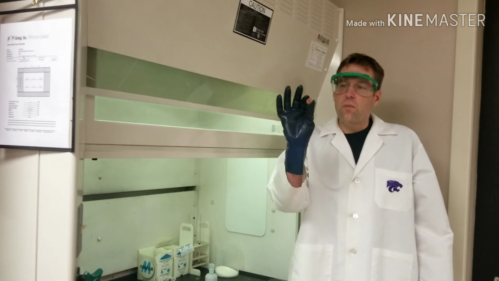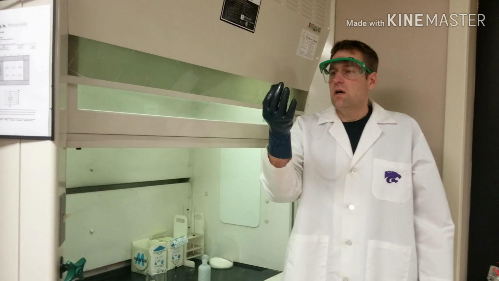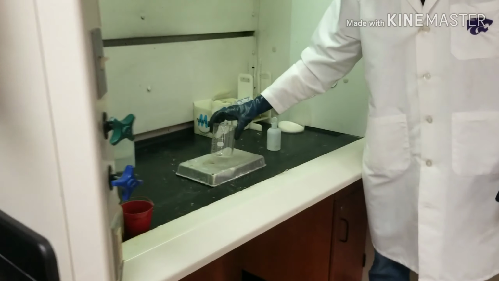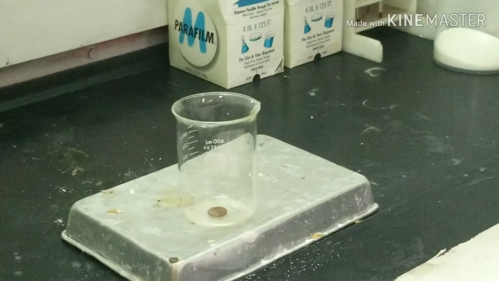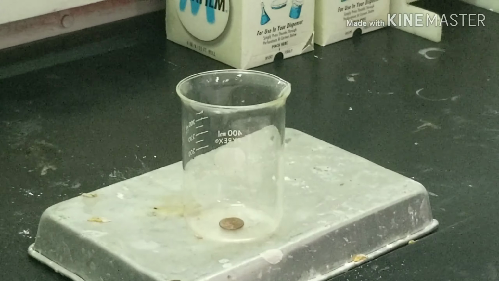All right, so here is our penny we're going to use. That's going to be the copper part of the reactant. I'm going to drop it in this beaker. Then I have nitric acid in here. We're going to dump the nitric acid over the penny and then watch the reaction.